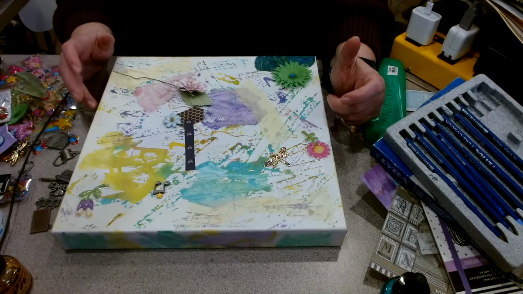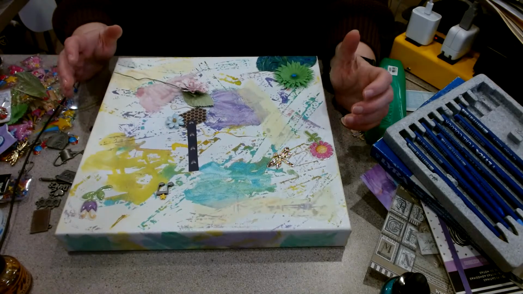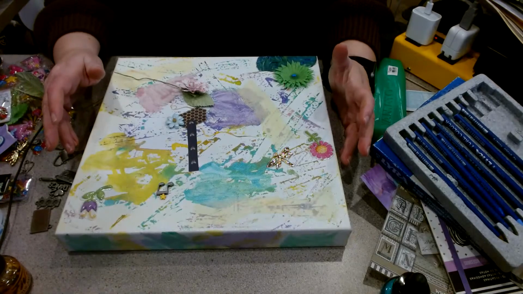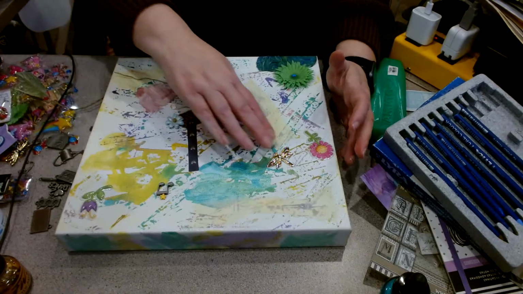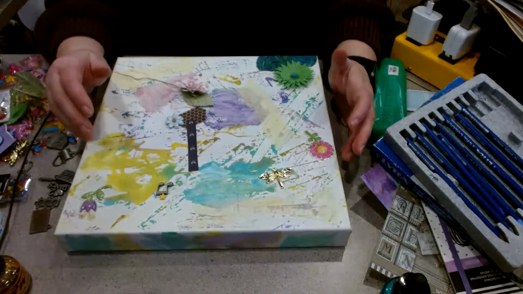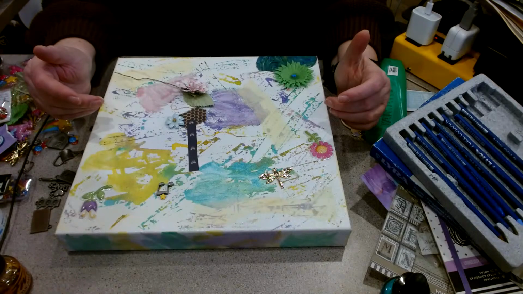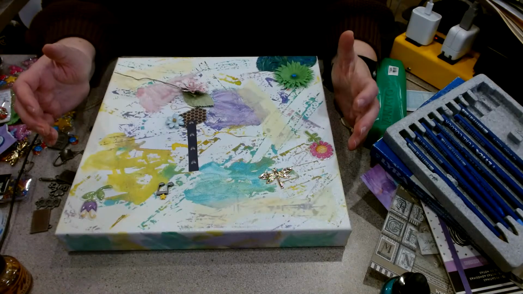So in my humble opinion, this would never be a finished piece of art as it stands now, because it doesn't have any central focus. You don't know what to look at, right?